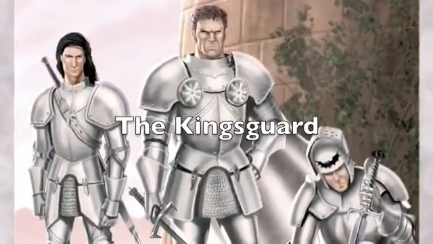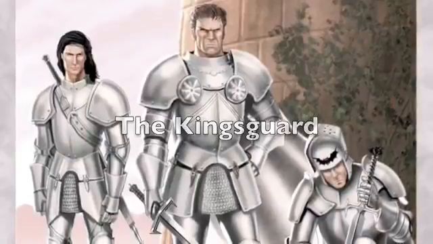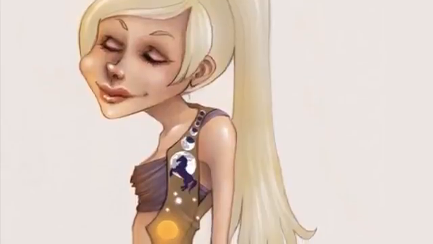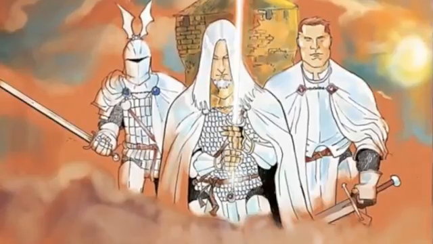Otherwise, the Kingsguard would be off to Dragonstone to protect Viserys. According to this theory, it couldn't be Daenerys at the Tower of Joy because she's a girl and comes behind Viserys in the line of succession. Now, there's many problems with this theory.